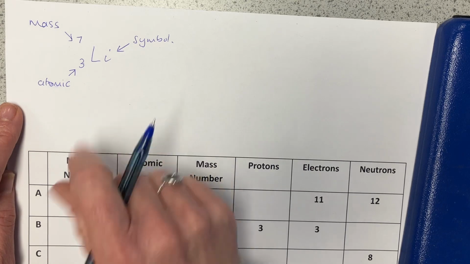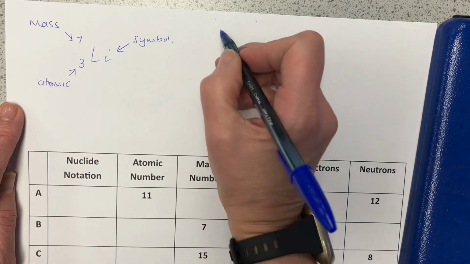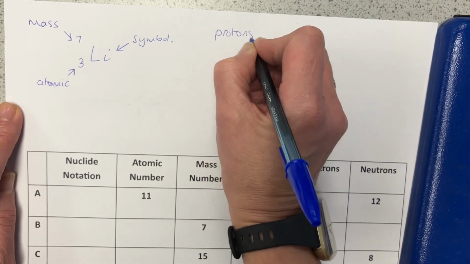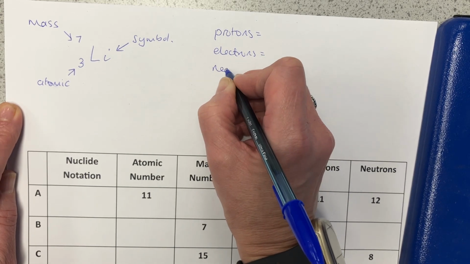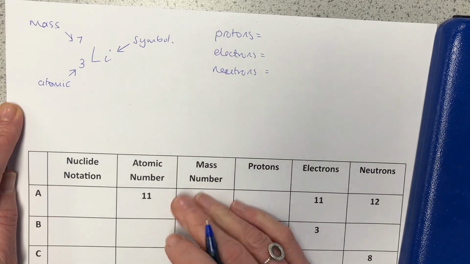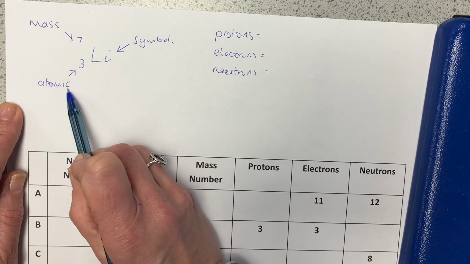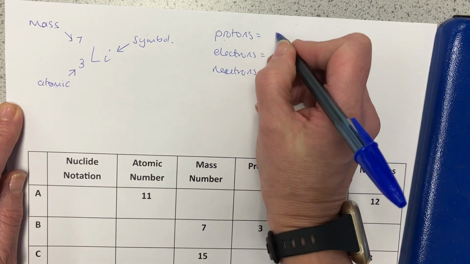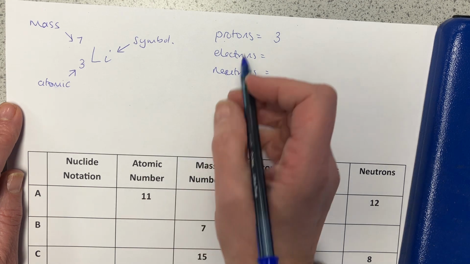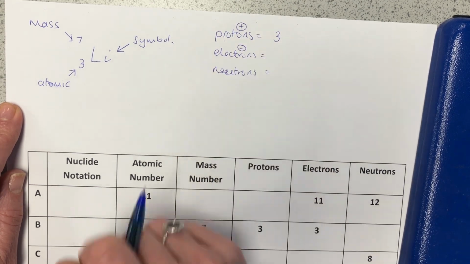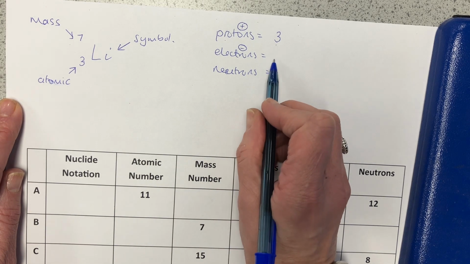Now, Nuclide notation can tell us important things about the 3 subatomic particles. So we've got protons, we've got electrons, and we've got neutrons. Now, protons, we should know, is always equal to the atomic number. So the atomic number here is 3. So an atom of lithium has 3 protons. We know that atoms are neutral because they have the same number of positive particles as they do negative particles. So therefore, if I have 3 protons, I also have 3 electrons.